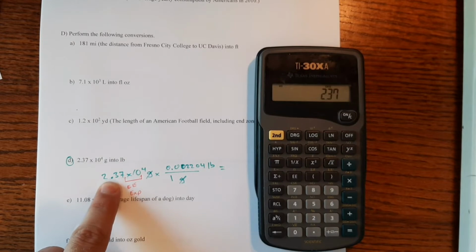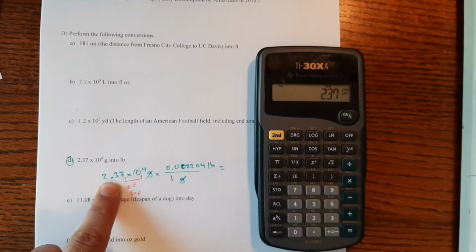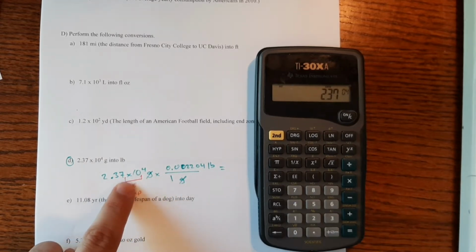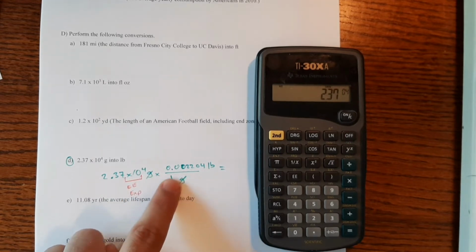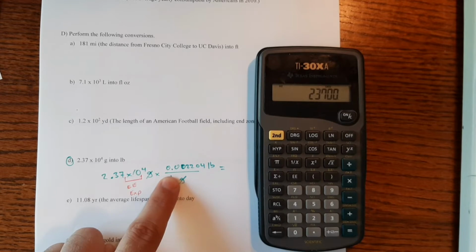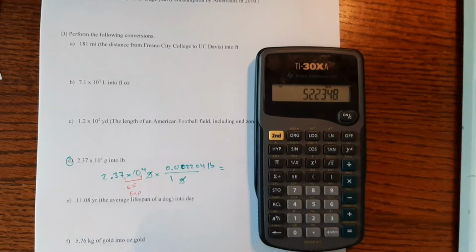So we're going to type in 2.37 EE times 10 to the power of 4. Now that's not an exponent. This calculator knows that that's times 10 to the power of 4. Then we're going to go ahead and multiply it by this. We don't have to divide by 1 because anything divided by 1 is just itself. So times 0.02204 equals, and there's our answer.